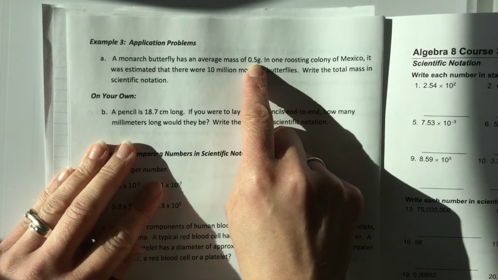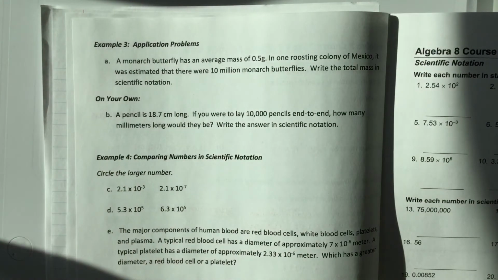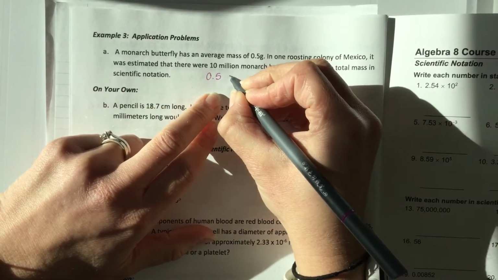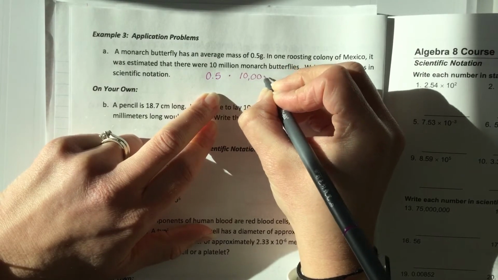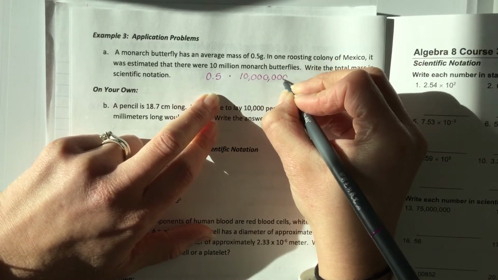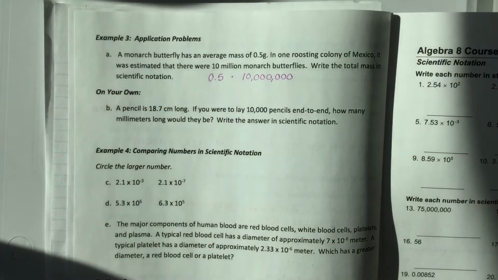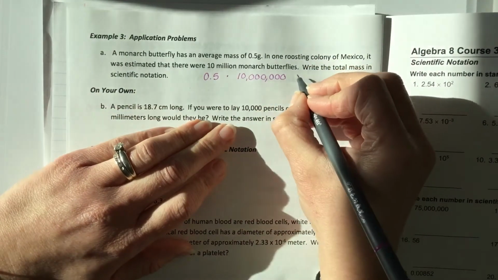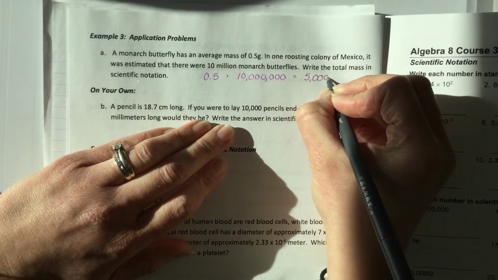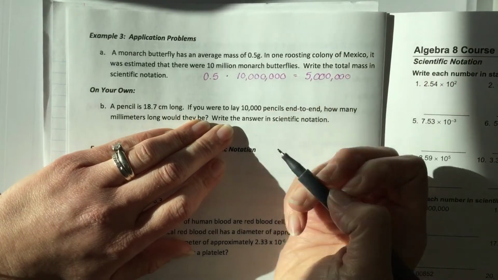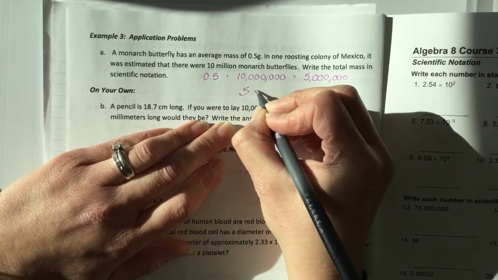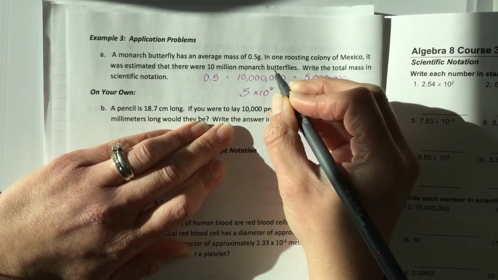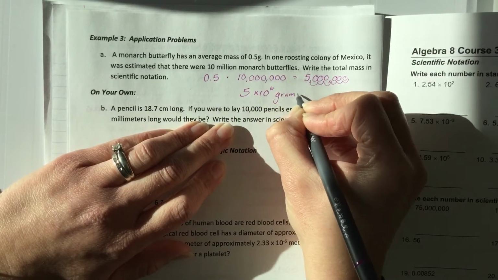So if each butterfly weighs half a gram and there are 10 million of them, we're going to have to do some multiplication. So 0.5 times 10 million. Okay, so if you think about it, 0.5 is half. So half times 10 million equals 5 million. And then we have to write that in scientific notation. So it's going to be 5 times 10 to the, and then we moved it 1, 2, 3, 4, 5, 6. And then it's a word problem, so make sure you label it.